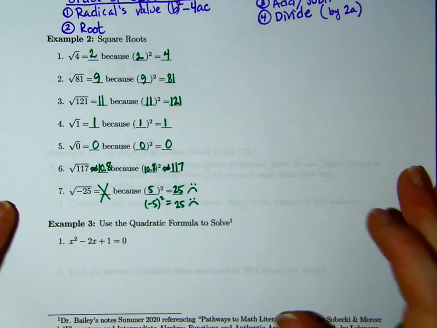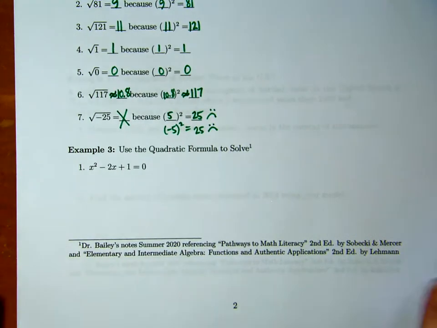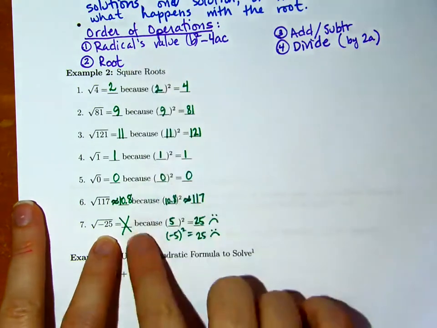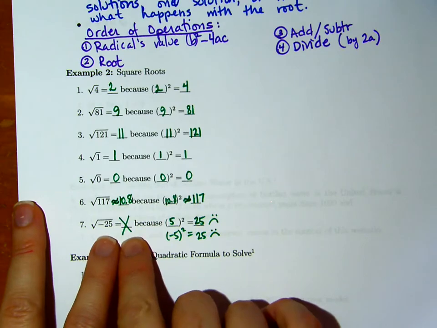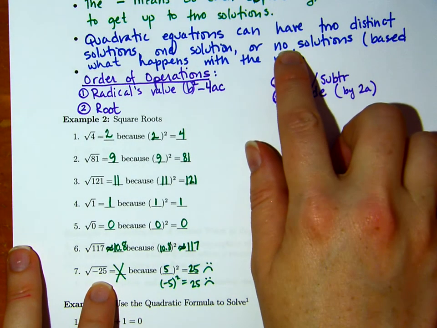Yeah? Okay, so in the next video, and this is what I mean by funny business, right? In the order of operations here, if this square root doesn't exist, then there are no real solutions.